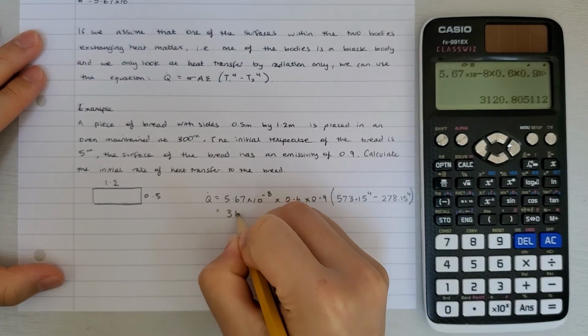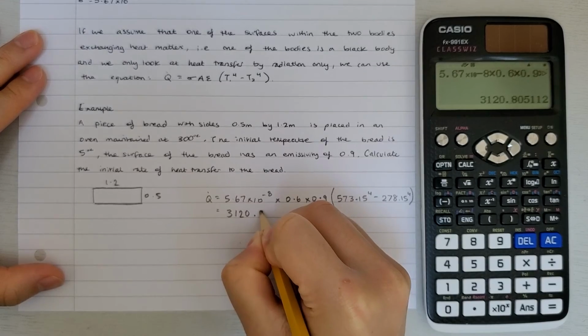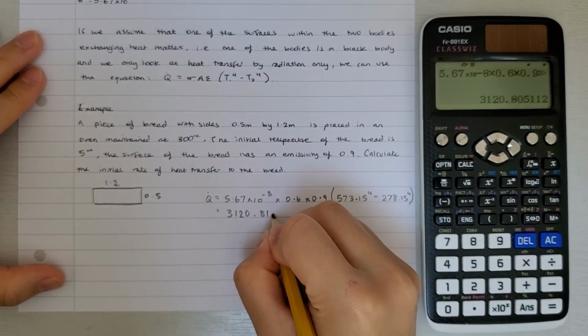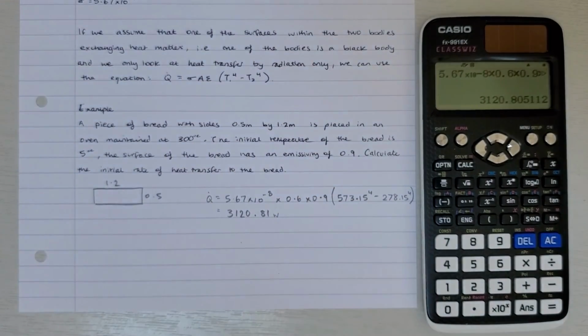We get 3120.81, and that will be joules per second, so watts. And that's it.